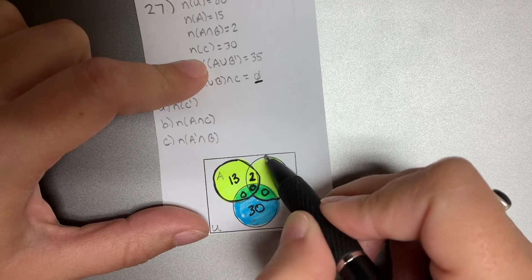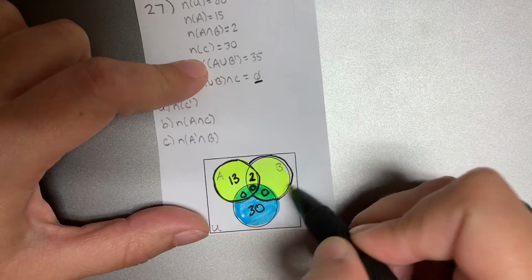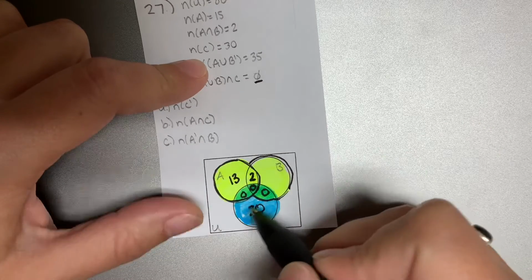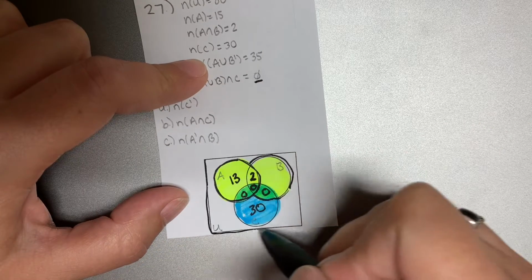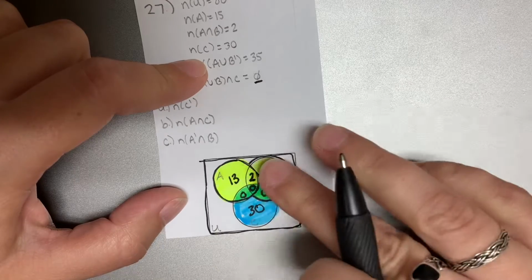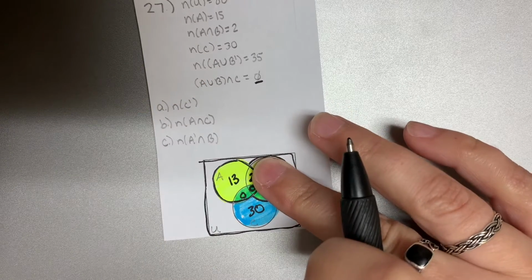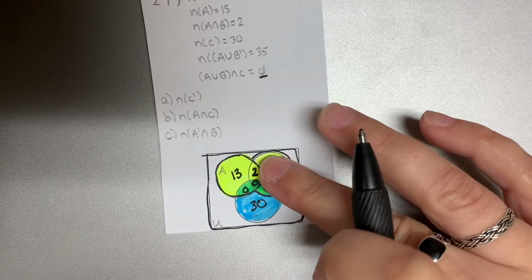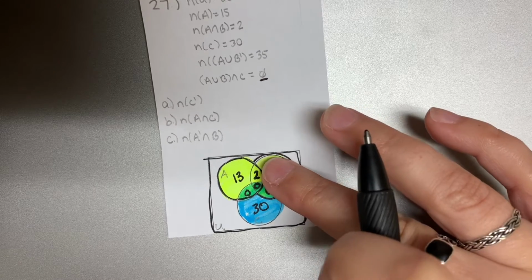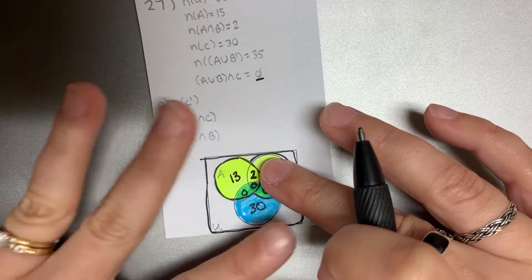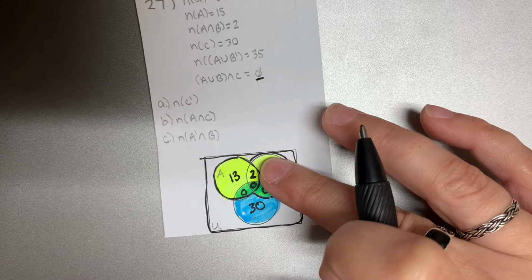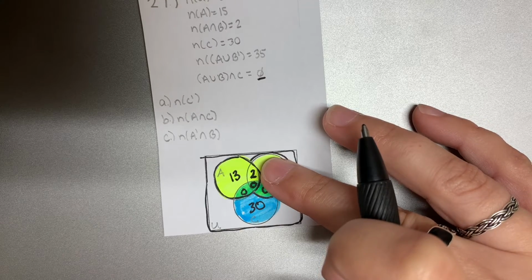I am going to draw that. So all of this outside part, it's the outside here, including the 30. So all of this stuff, not this, if that makes sense. So the only thing that's not in there is this. So all of that should be 35.